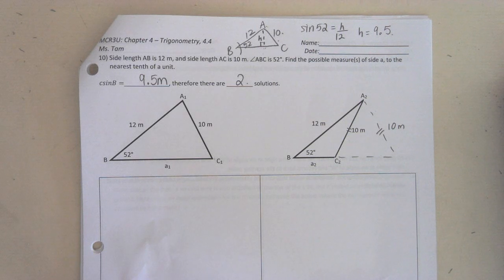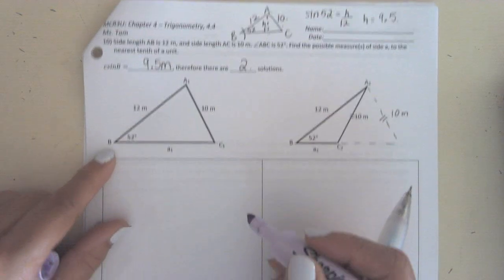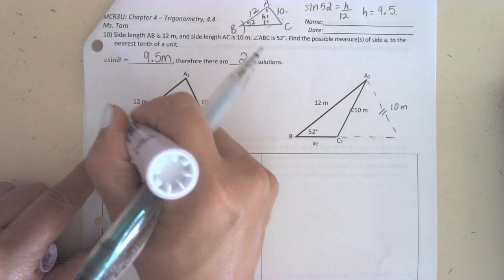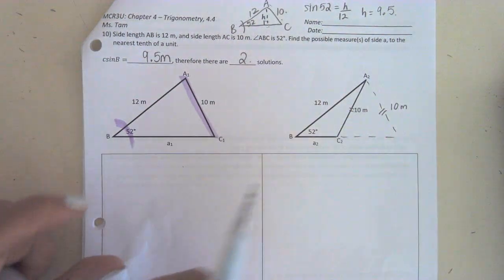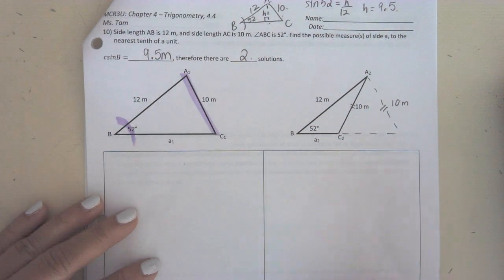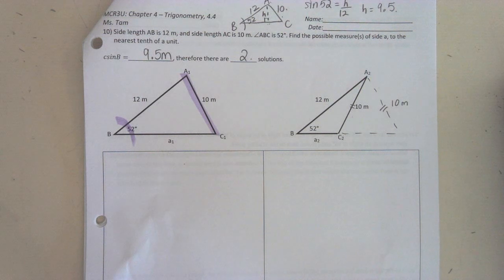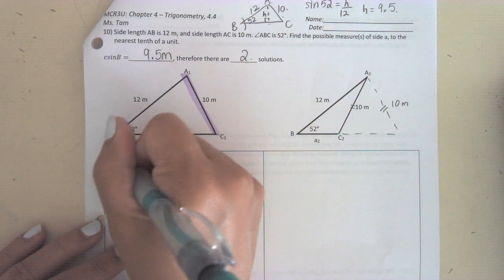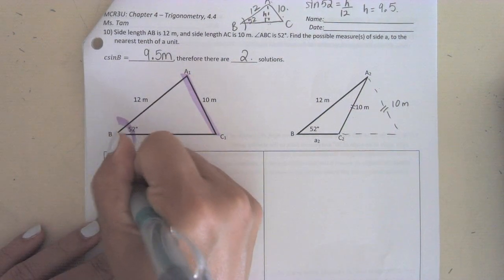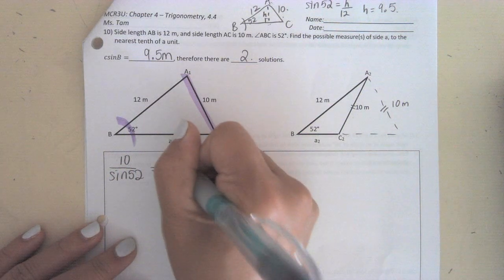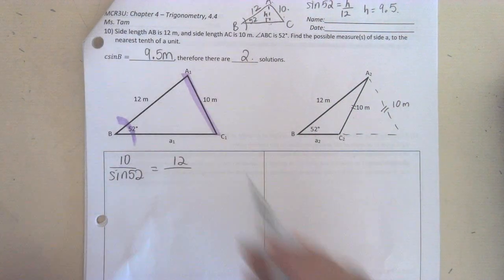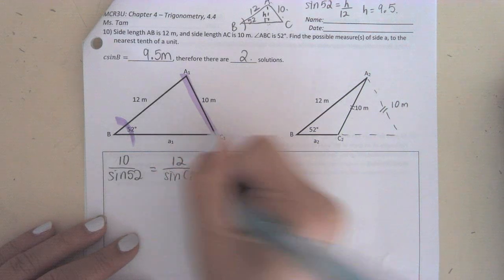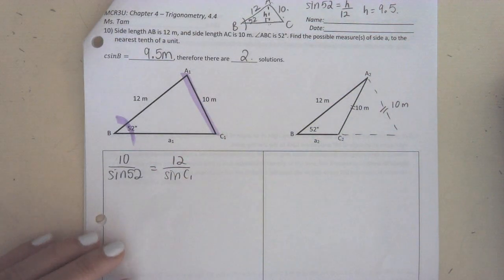That's fine. Okay, so when I look at this triangle, I'm going to solve it now using angle and corresponding side. Which of our rules are we going to use? We ask ourselves: is this a right angle triangle? No, so we can't use SOHCAHTOA. Do I have a side and a corresponding angle? Yes, so we're going to use sine law. So 10 over sine 52 is equal to 12 over sine C1. Let's find out the angle C1.